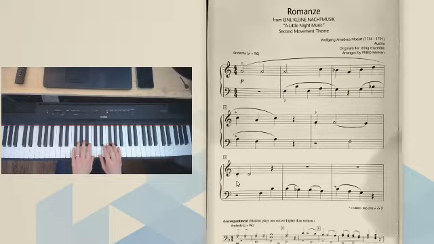F, F, F, E, D, D, F, C, C, B flat, A, C, A, G, rest. All right, were you able to keep up with that? Did that come easily? Do you need to try that a few more times on your own?